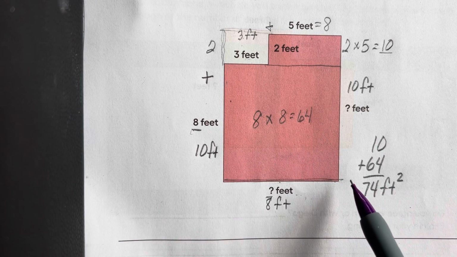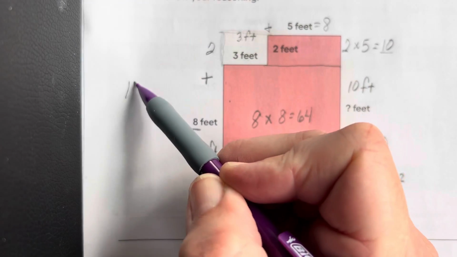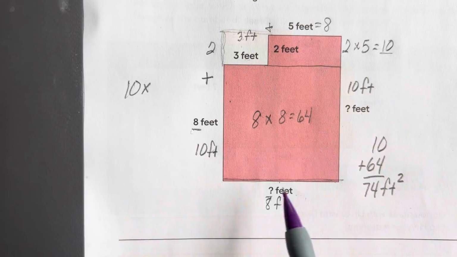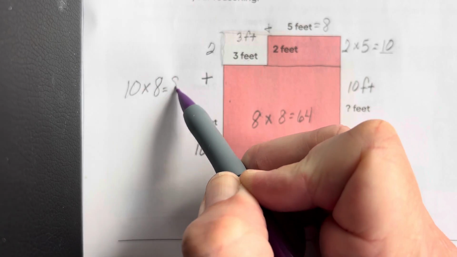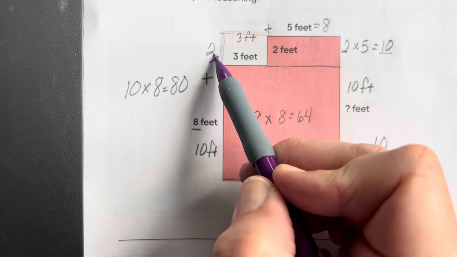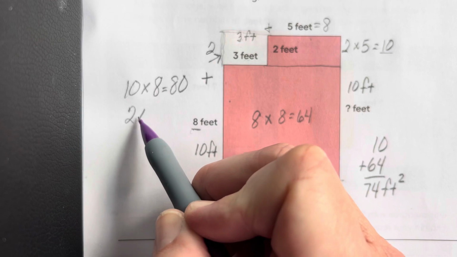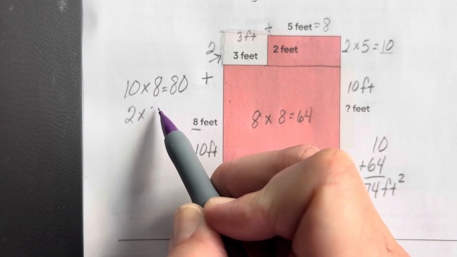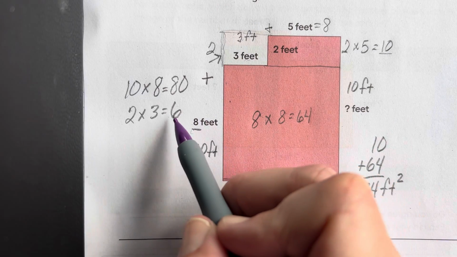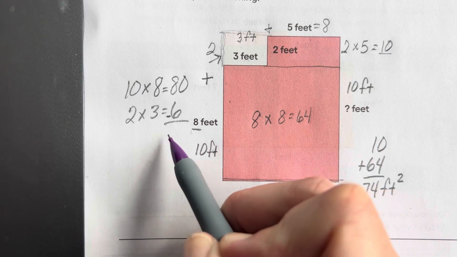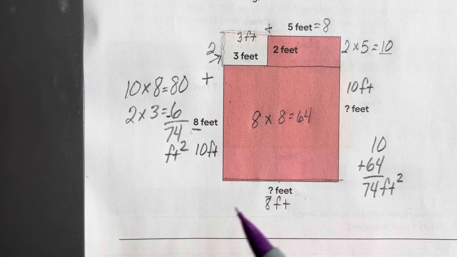So if we do it that way, we will say this whole thing is 10 feet times this whole thing right here is 8 feet. That equals 80. And then this little part that is removed is just 2 times 3. So 2 times 3 equals 6. And then I can subtract that 6 out and I get 74 feet squared. Both of those are fine.